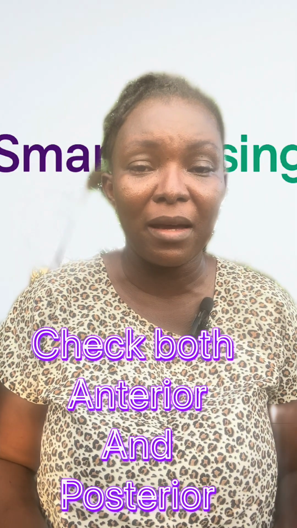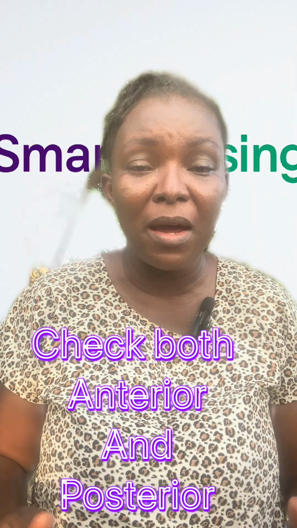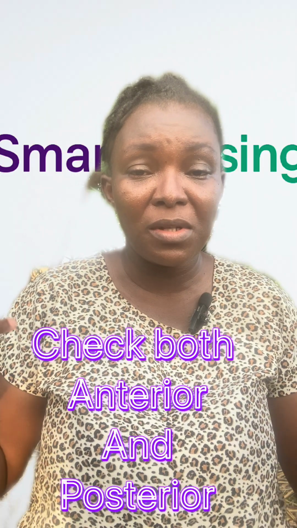You're looking to see if there is any obvious wound or any obvious bleeding anywhere on the chest. Look for signs of bleeding under the skin, look for signs of penetration, very, very important. And you also have to bear in mind that the chest or the thoracic cavity has both an anterior and a posterior aspect.